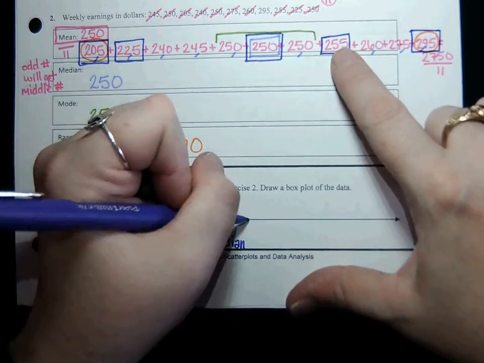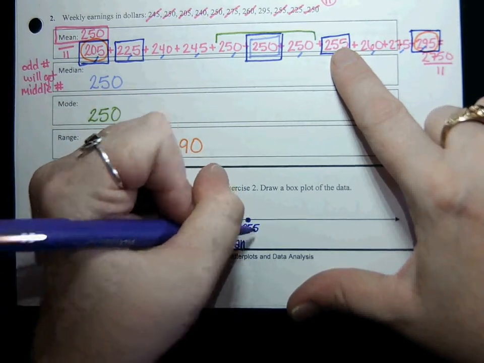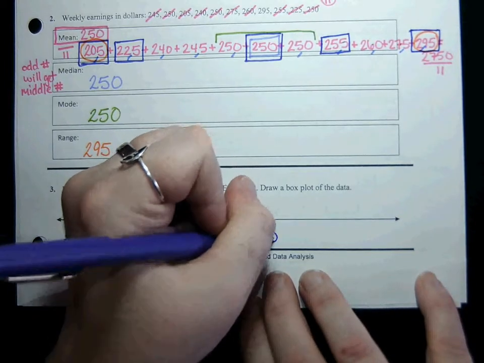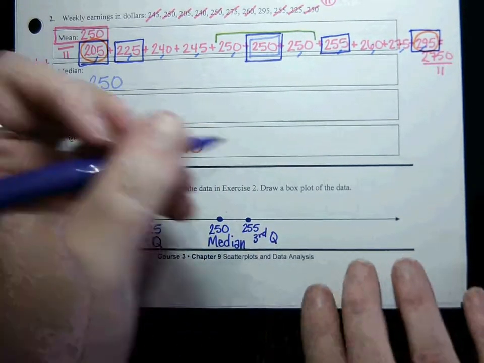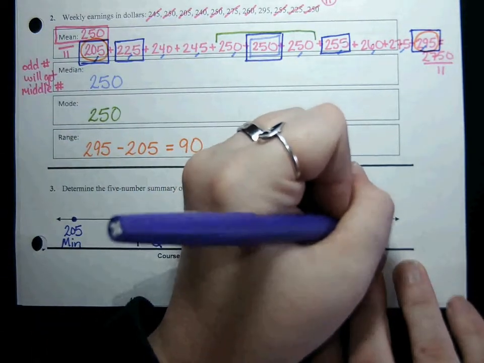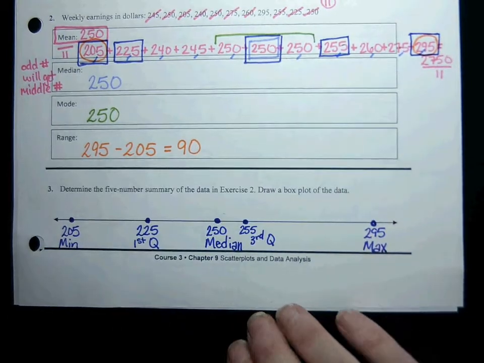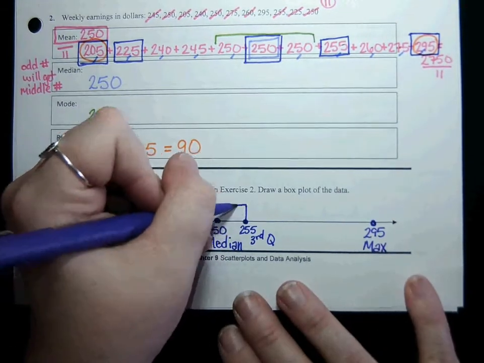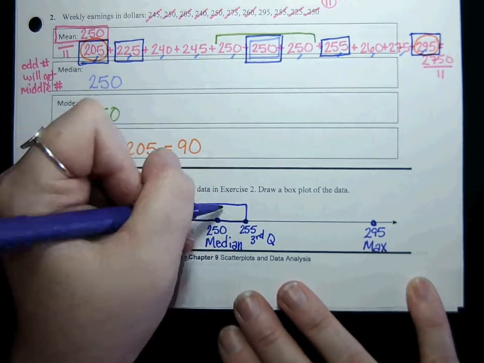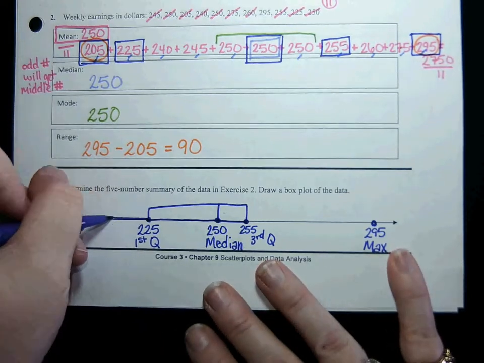255 is over here by 250, and it's your third quartile. And then 295 at the end for your maximum. A box around the center 3, and whiskers on your end.